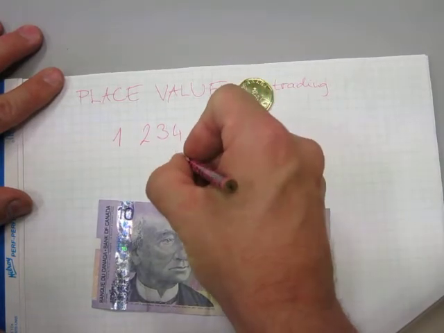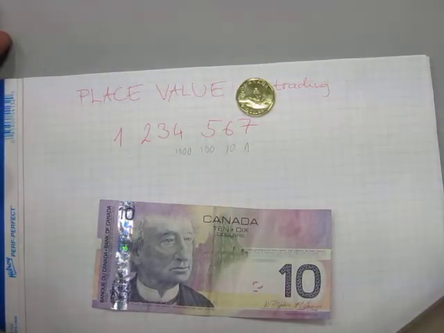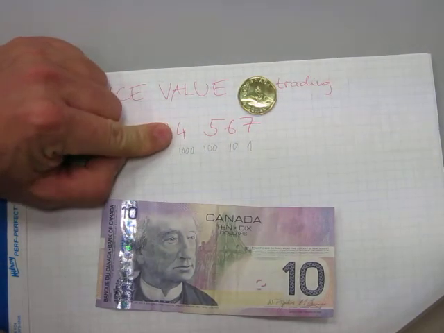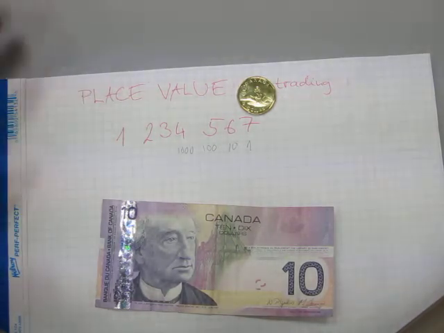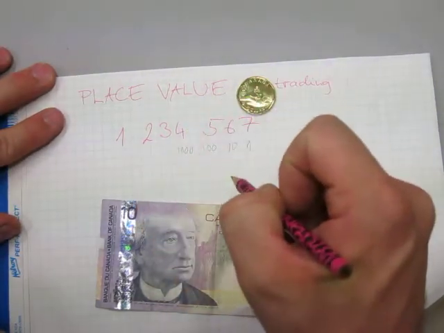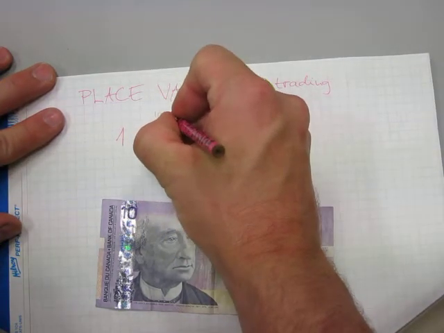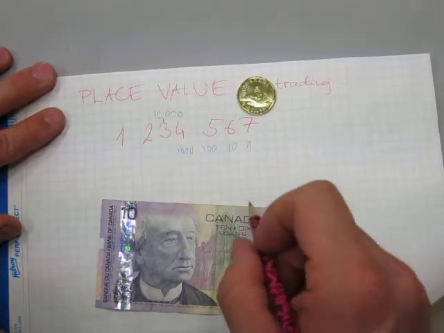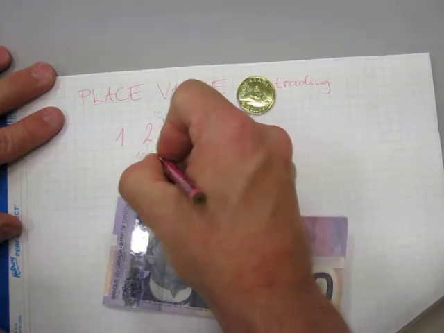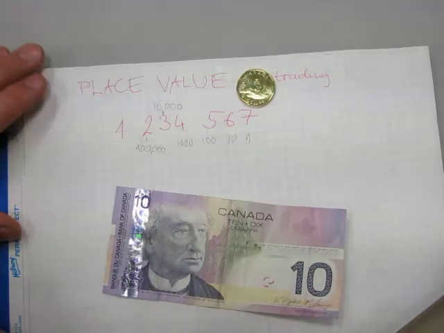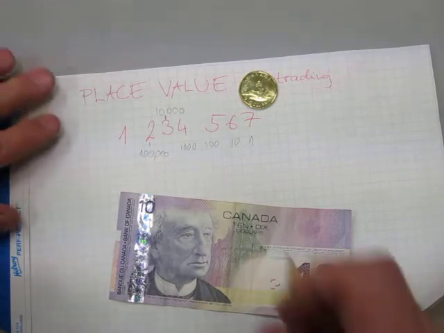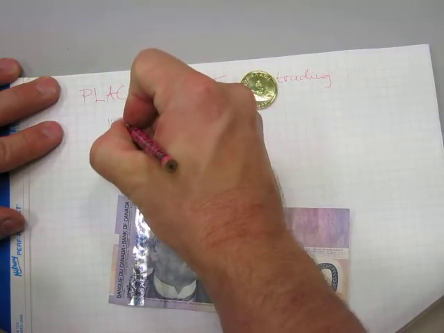The number 4 here has a place value of thousands. When we again read it in a number, 1,234,000. The digit 4 here has a place value of thousands. The 3 has a place value of 10,000. I'm gonna write it here, 10,000 for the digit 3. And for the digit 2, this one has a place value of 100,000. I'm just gonna separate it with a little comma there. And the digit 1 at the front here has a place value of 1,000,000. I'm gonna write it up top here.